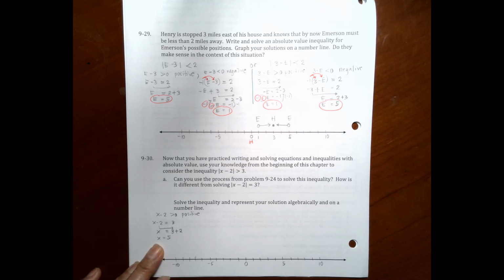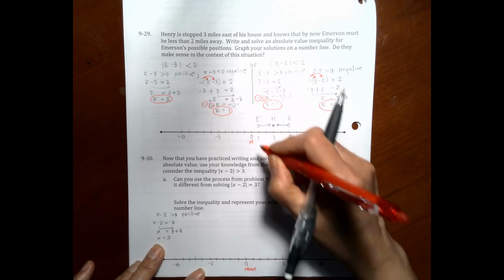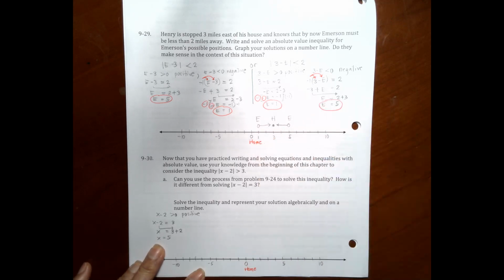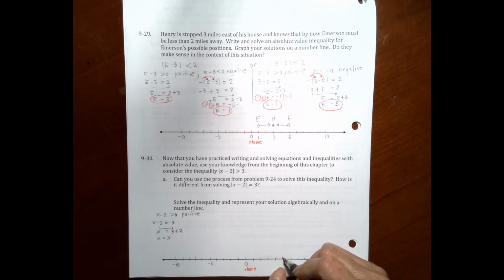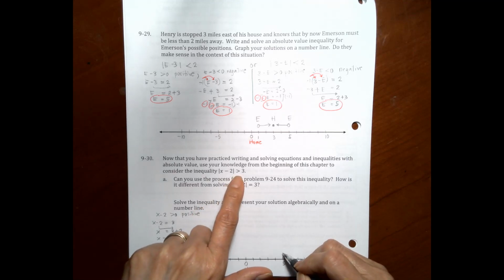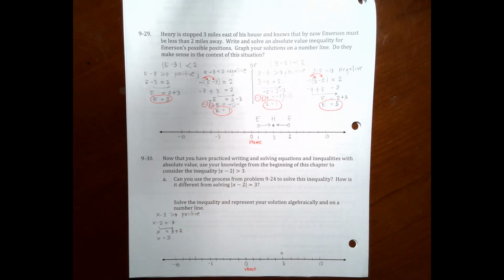So our home is at 0. This is Henry's home. Okay, and then we know that the initial one is at 5. Okay, and there's no equal sign, so this is open.